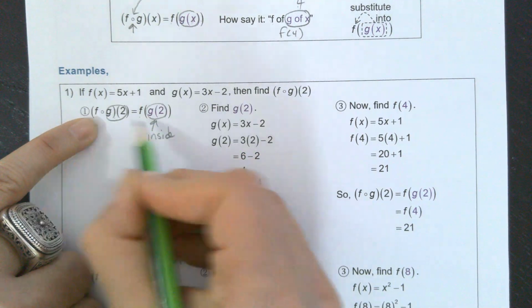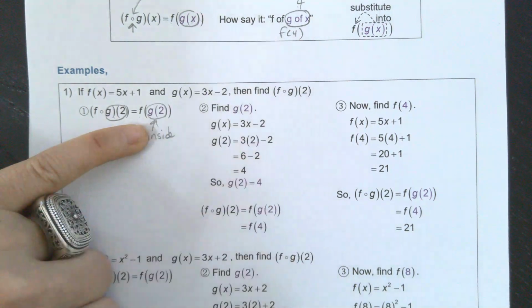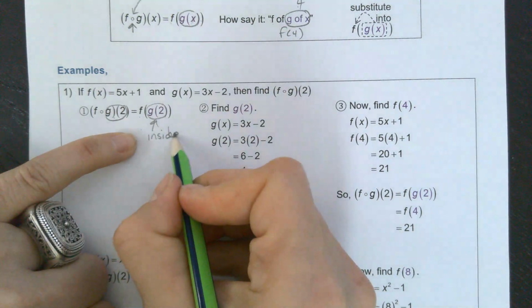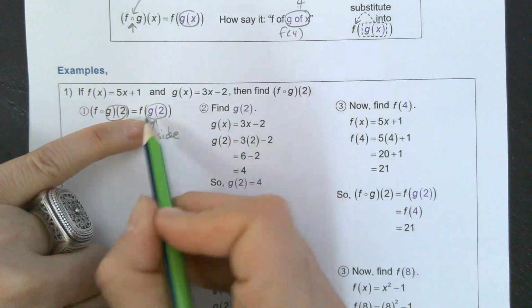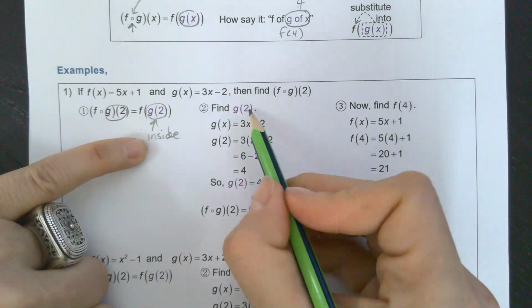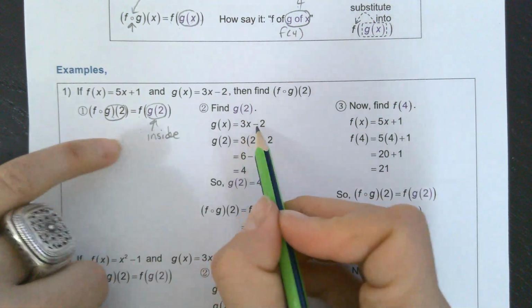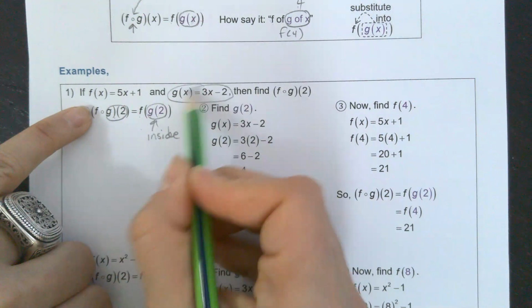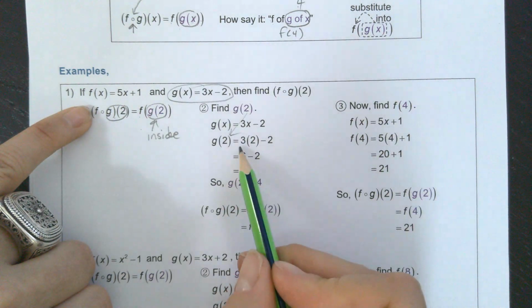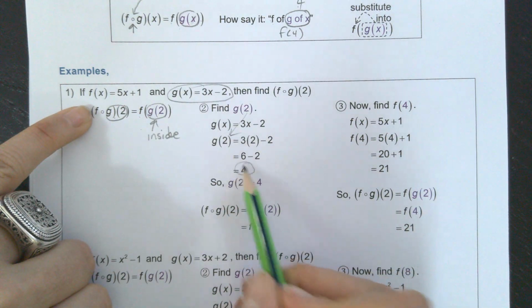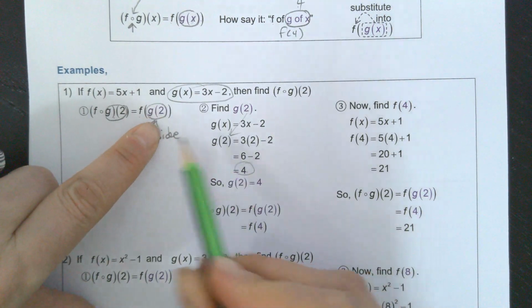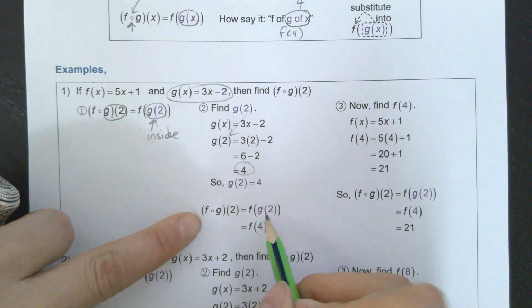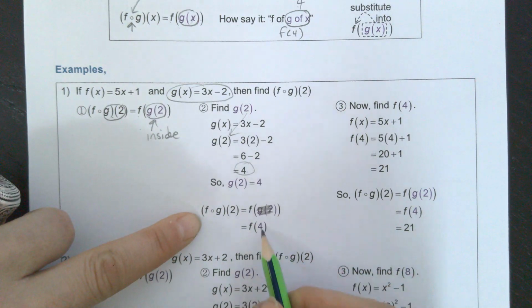So we rewrite it this way first, and then I have to find g of 2 first. I always do the inside first. That means put 2 inside of g of x. So here's g of x. Put my 2 in. So I solve for that and I say, oh, g of 2 is 4. So now I know that g of 2 is 4, so I replace g of 2 with 4.